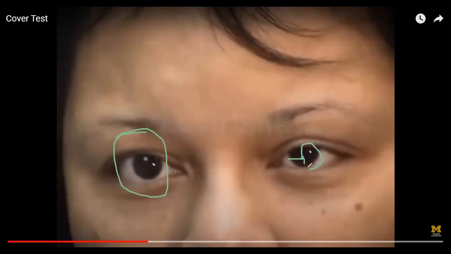For that reason, this eye is compensating. That is the finding, basically.